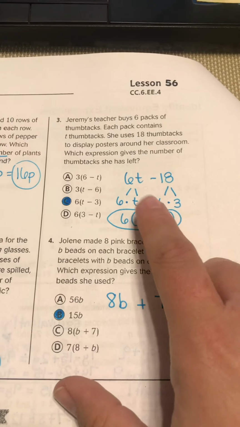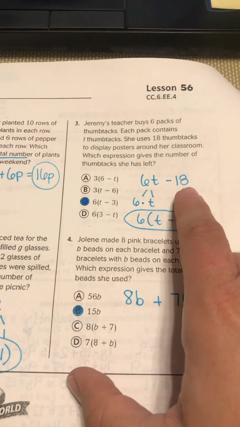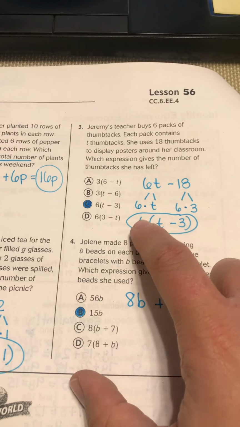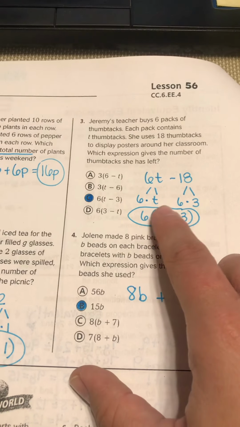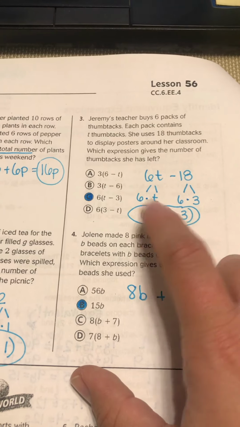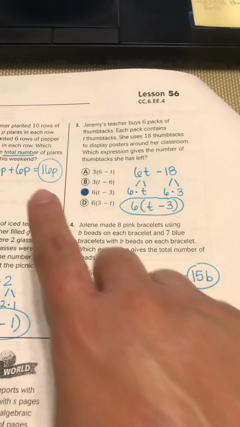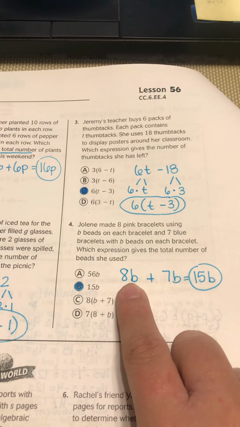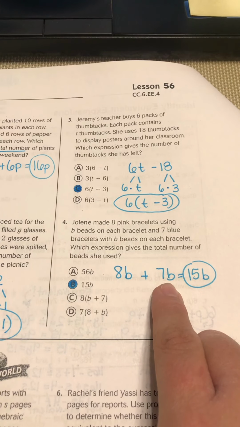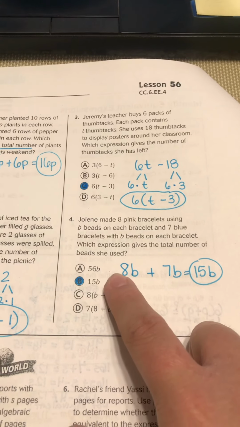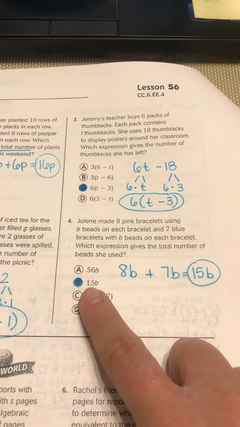Number 3 is very similar. The expression they gave us in the question is 6T minus 18. We factor out the greatest common factor, which is 6. 6 is on the outside of the parentheses. What's left over on the inside is T minus 3, which would be C. Number 4 was very similar to number 1 that we did. So we have 8B, 8 times B, so 8 times our beads, plus 7 times B, 7 times our beads. We can combine those, add them up, because it says give the total number, and that will give us 15B, which is B.